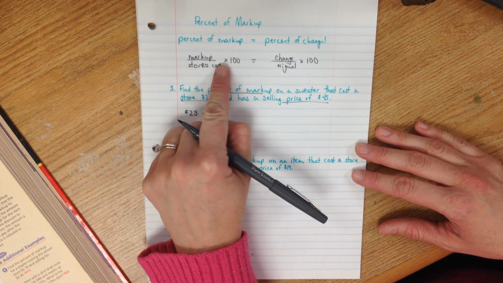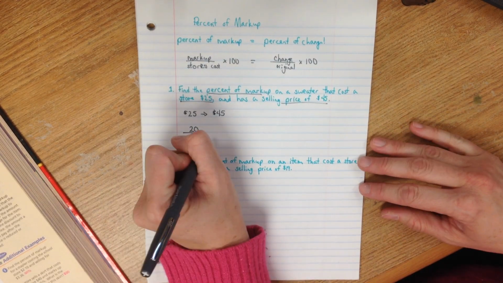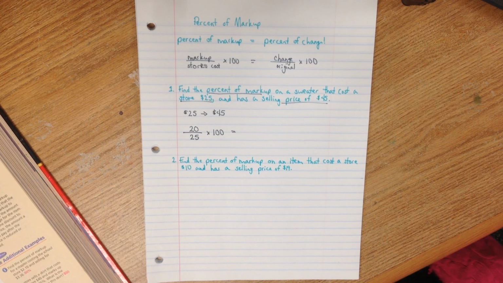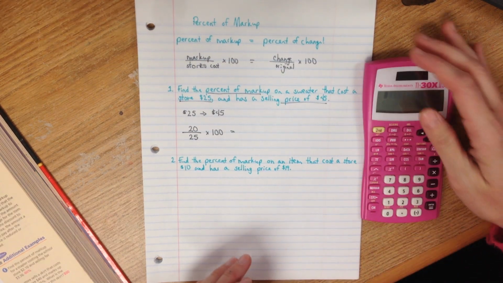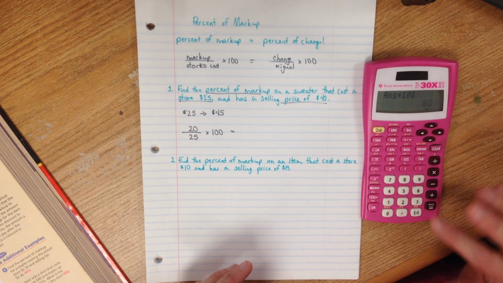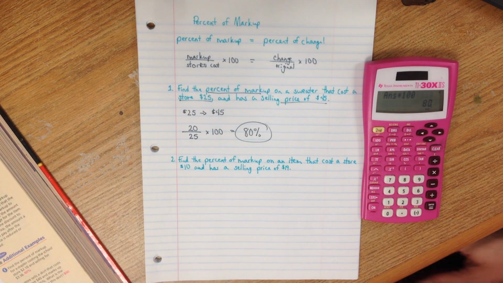And what was the store's original cost? $25. And so to calculate the percent of markup, we're going to do the markup divided by the cost and multiply that by 100. So we have 20 divided by 25 times 100. So this store is charging an 80% markup.